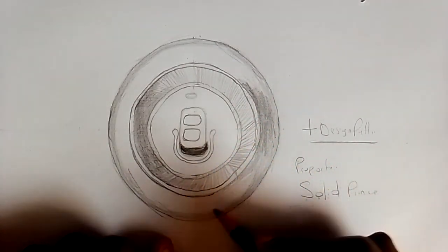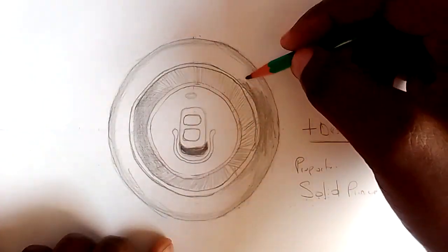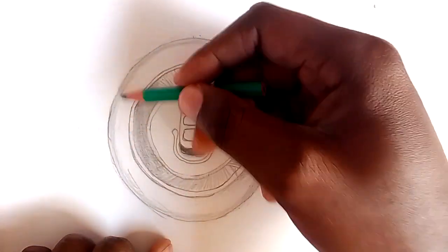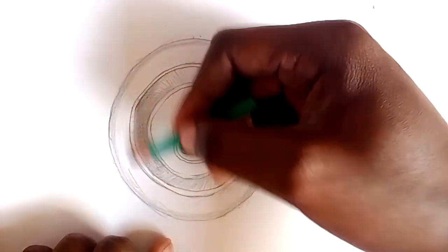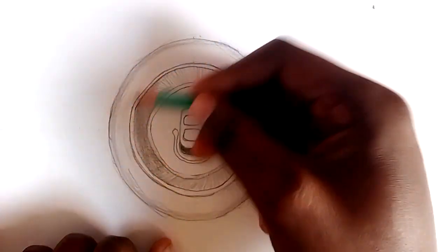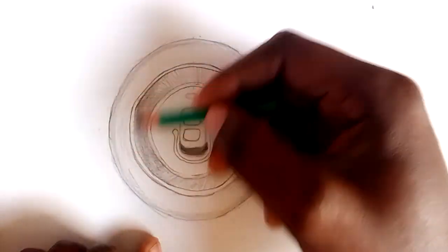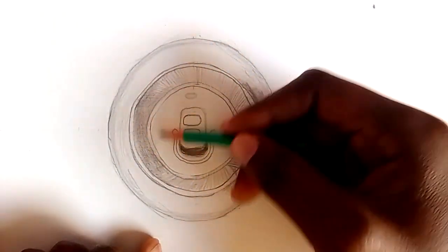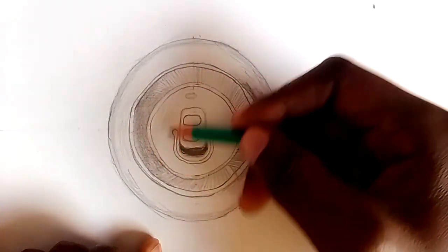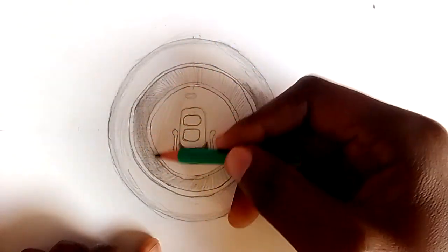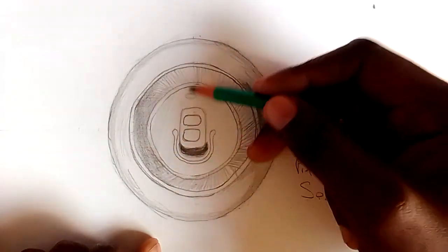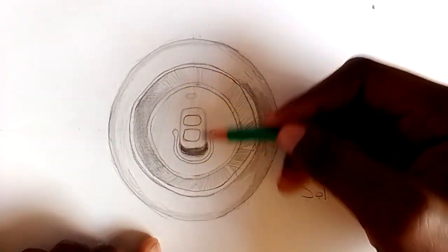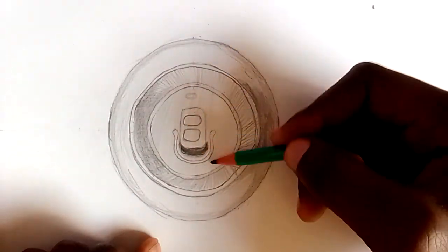So now what I'm going to do, I'm just going to finish my shading a little bit. And for me, guys, that is this. Remember, this is art. This is freehand drawing, so it doesn't have to look in a certain way. So guys, this is coding. Now we are busy with coding here. As you can see, coding gives it that final look.